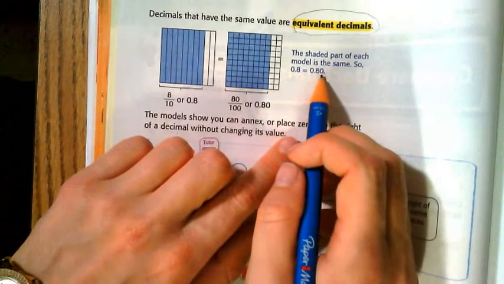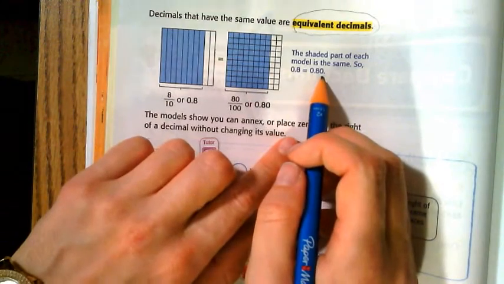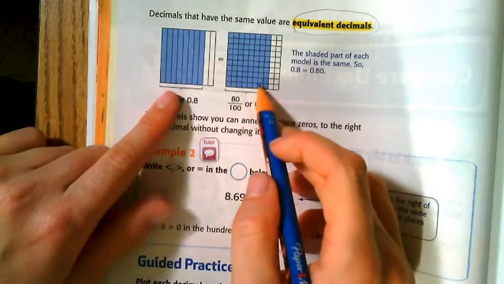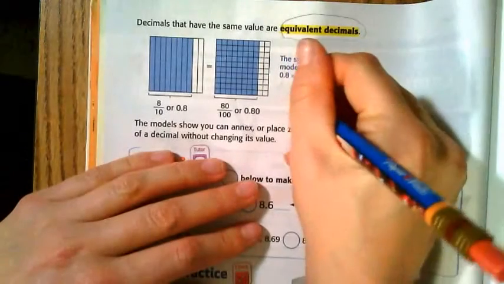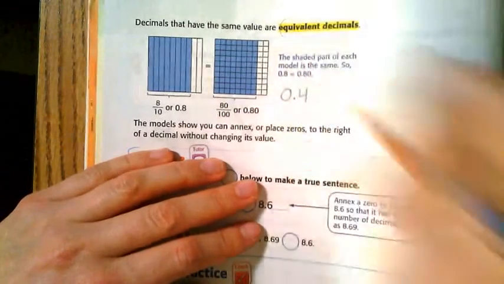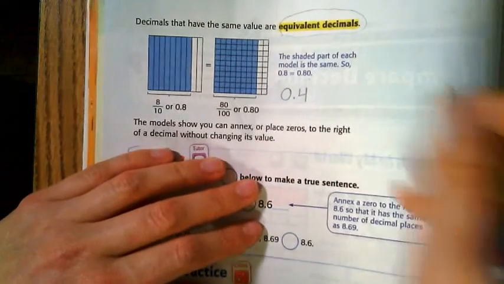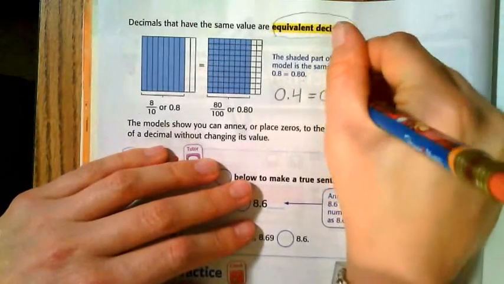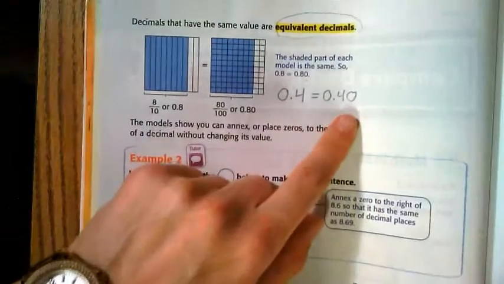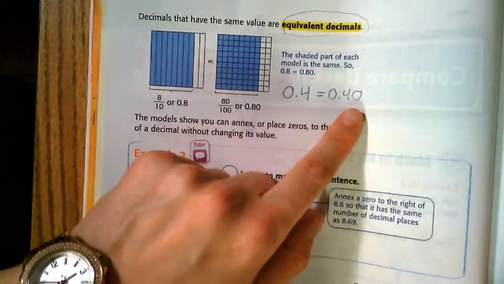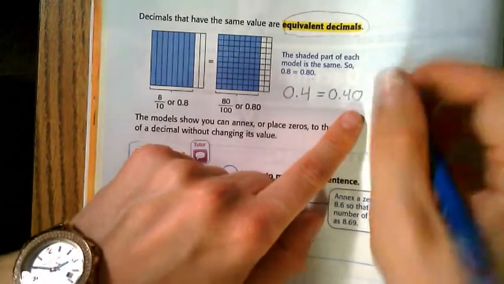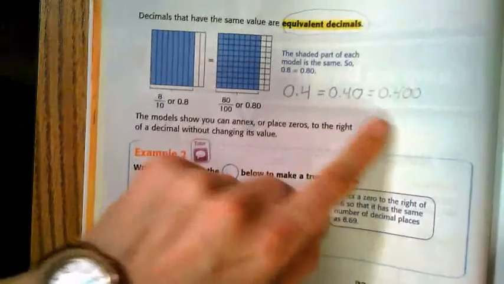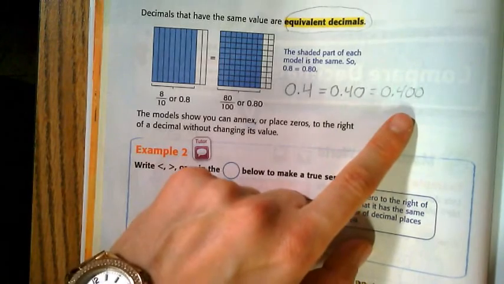When we put a 0 at the end of a number, very end, it doesn't matter. It's the same number because it's an equivalent decimal. So for instance, if I had the decimal 4/10, that's equivalent to 40 hundredths. The 0 at the end doesn't change its value. It just changes its name. We could add another 0 if we really wanted to, and we could turn that 4/10 into 400 thousandths.